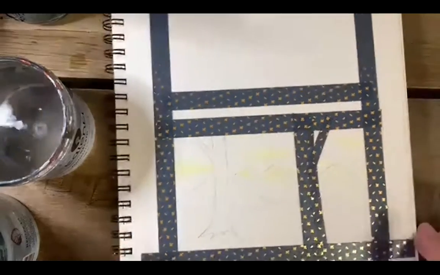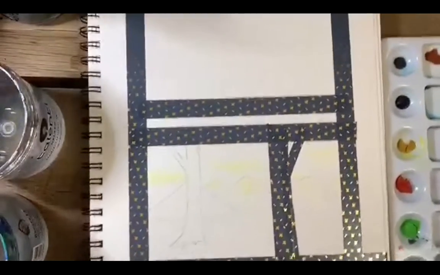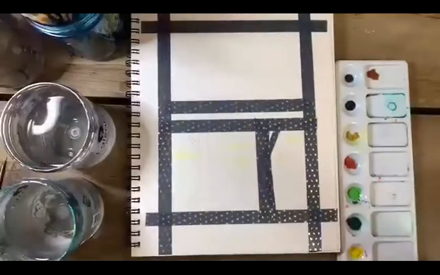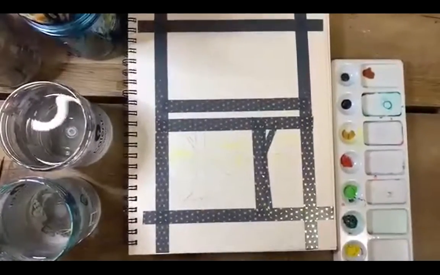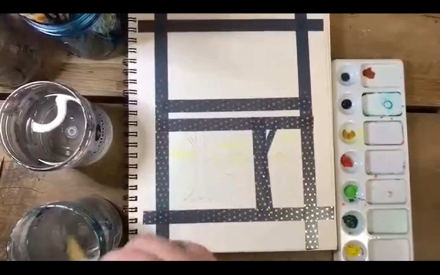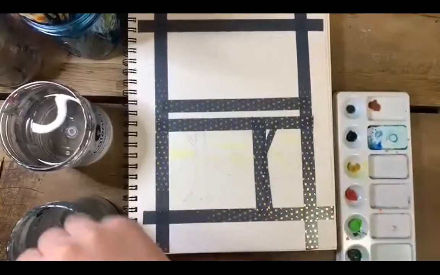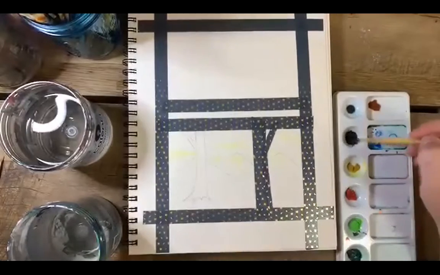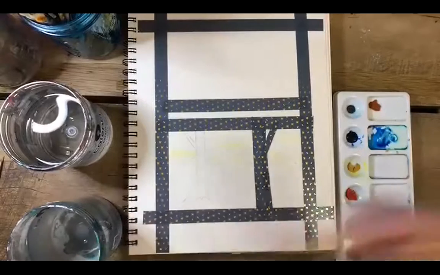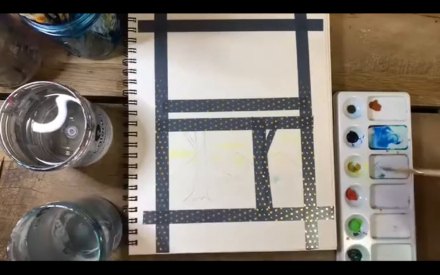So while this is drying, I'm just going to start getting some color ready. Now, watercolor is going to work best in layers. You're going to want to build it up over time. So keep in mind, your initial color doesn't need to be exact right away. So I'm just going to start pulling some of my blue out. I actually think I only have one blue. I might have to do some mixing.